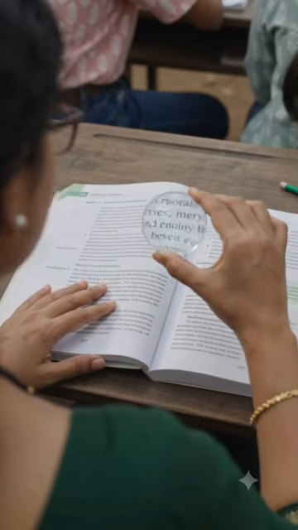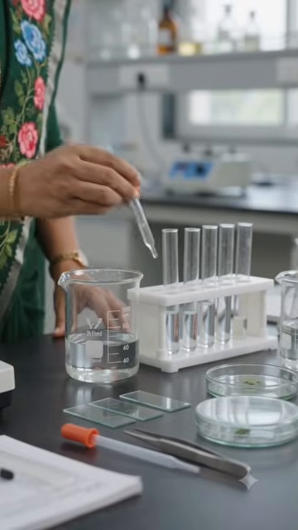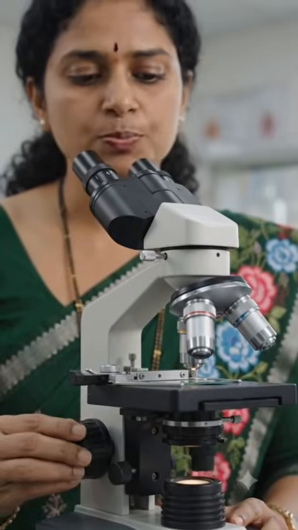Scientists improved these lenses over many years. Their discoveries finally led to one of the greatest inventions, the microscope. This is a biology laboratory. Here we use scientific equipment to study tiny organisms, the microscope. It helps us observe organisms that are invisible to our naked eyes.